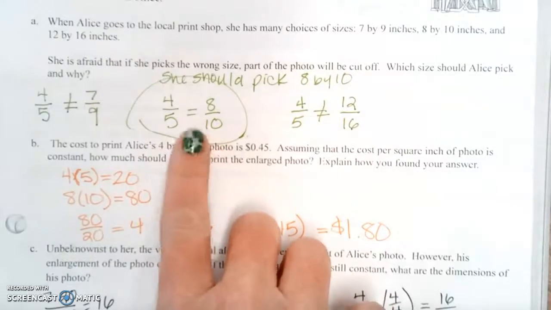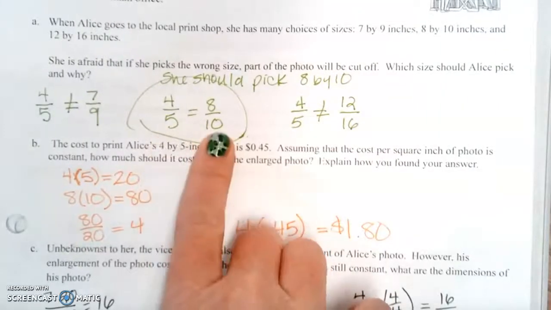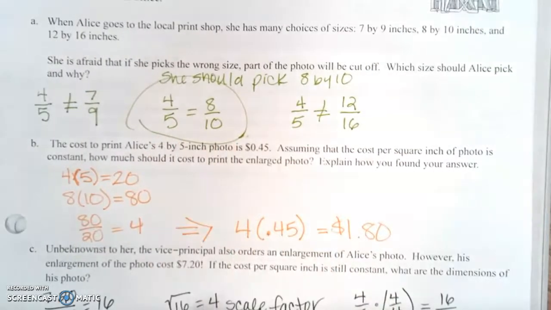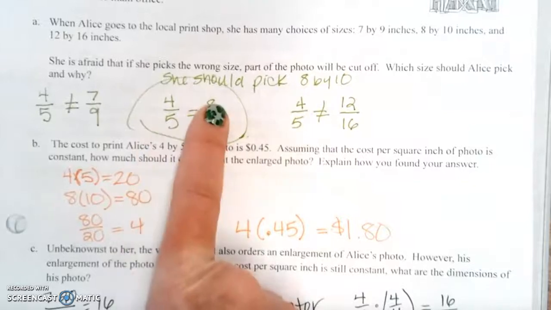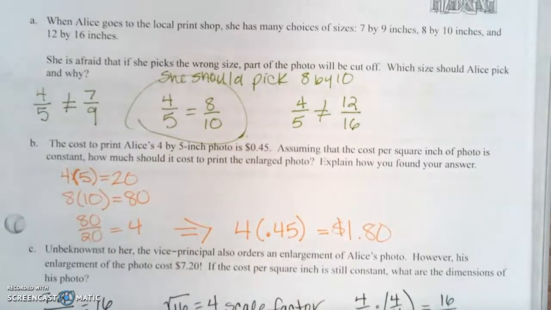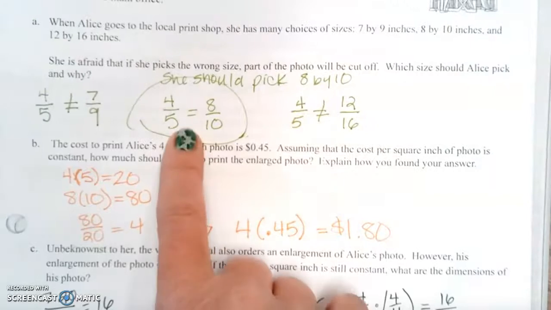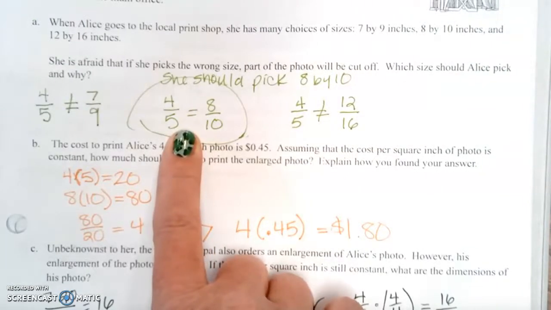If you set the 4 by 5 photo equal to 8 by 10, you're going to have a little bit better luck, right? If you do the cross product, 4 times 10 is 40. 5 times 8 is also 40, okay? So if you pick that one, nobody's going to get cut off.